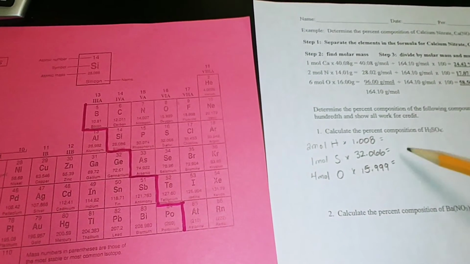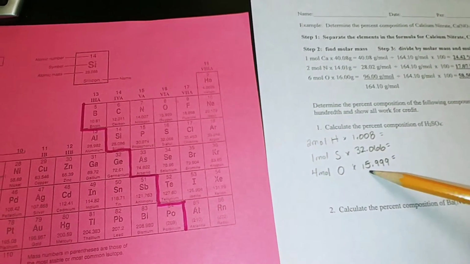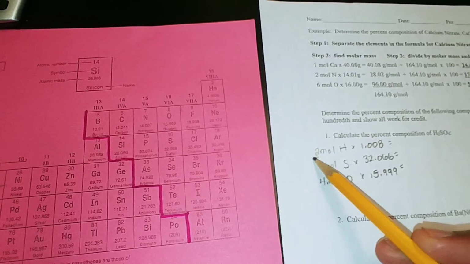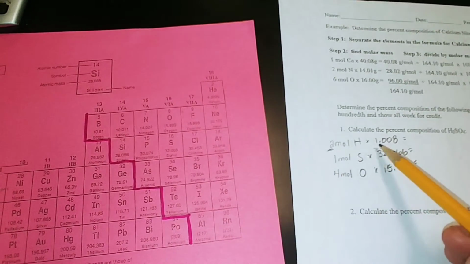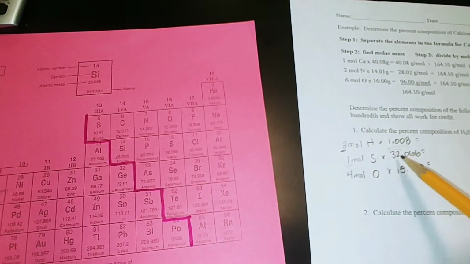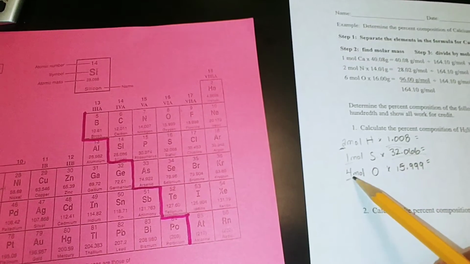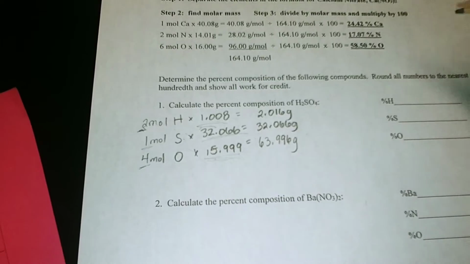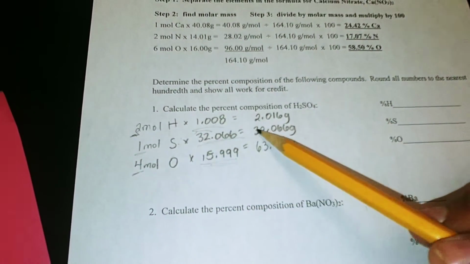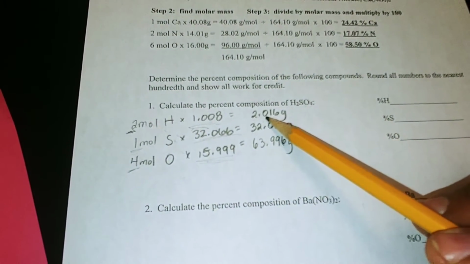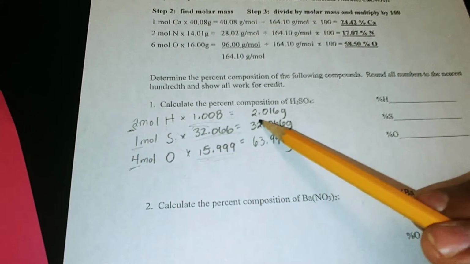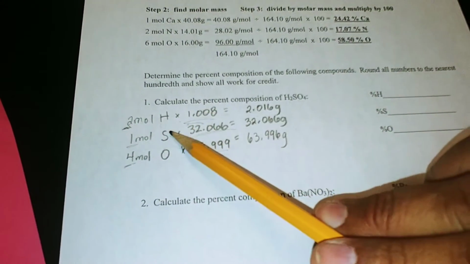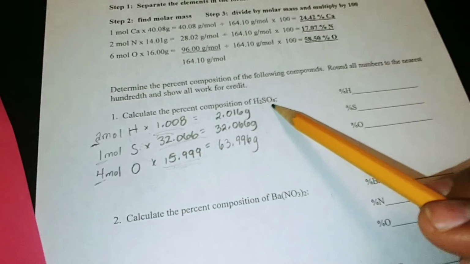Okay, so now that we got each of these masses from the periodic table, you're going to take that 2 and multiply it by the mass of hydrogen, 1 by the mass of sulfur, and 4 by the mass of oxygen. All right, so after we multiply, these are the numbers that we get. So these are the individual masses for every element in this compound.